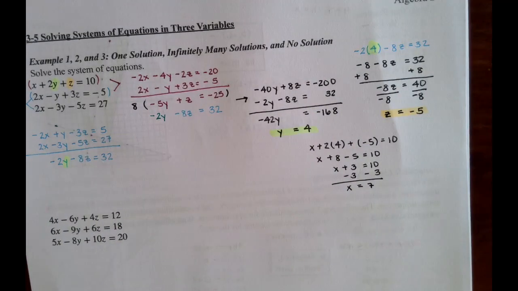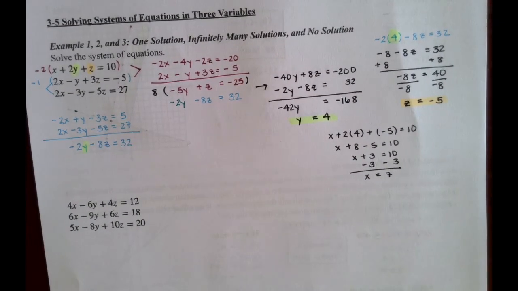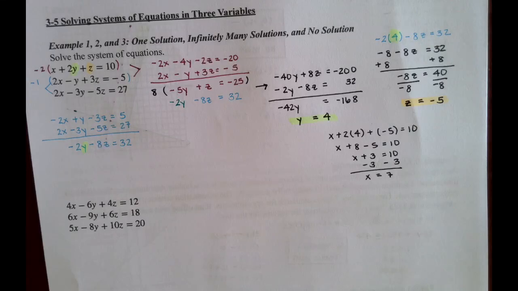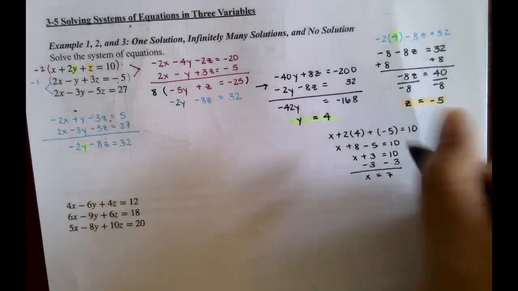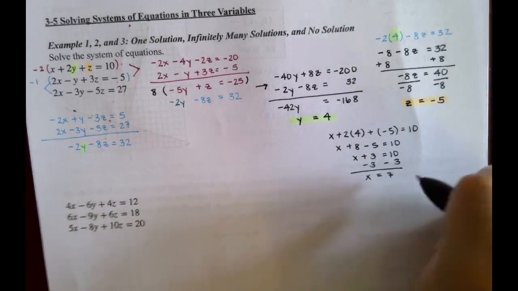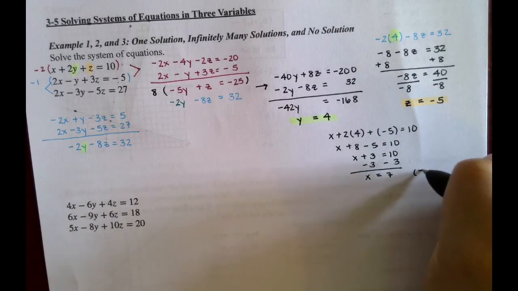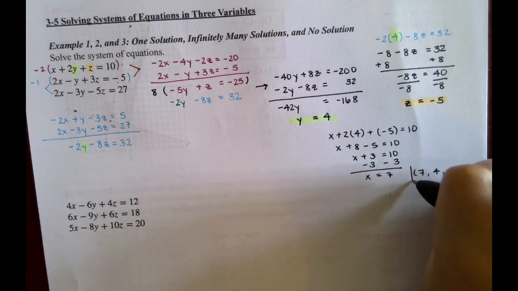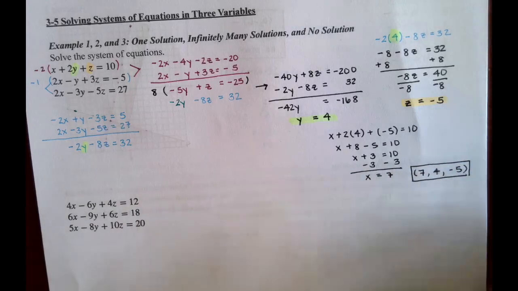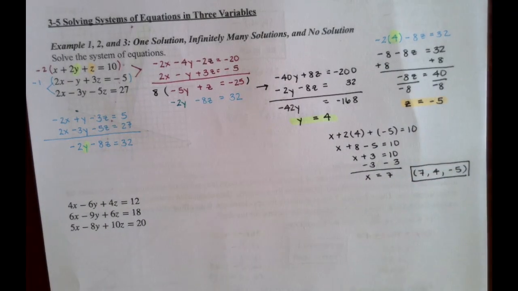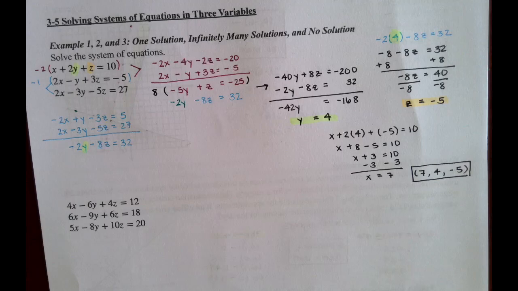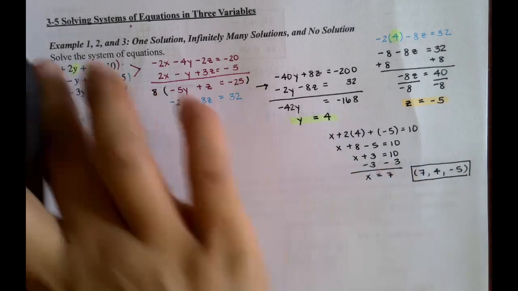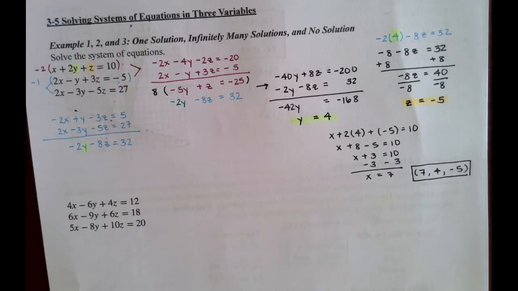Okay, and so just like when we solve a system of equations with two variables, it's an ordered pair. In this case, since we have three variables, it'll be an ordered triple. It'll be x, y, and then z. So the x is 7, y is 4, and z is negative 5. And there you go. So 7, 4, negative 5. And what you can do is plug it into each of them, and it should result in a true statement for all three of those equations.